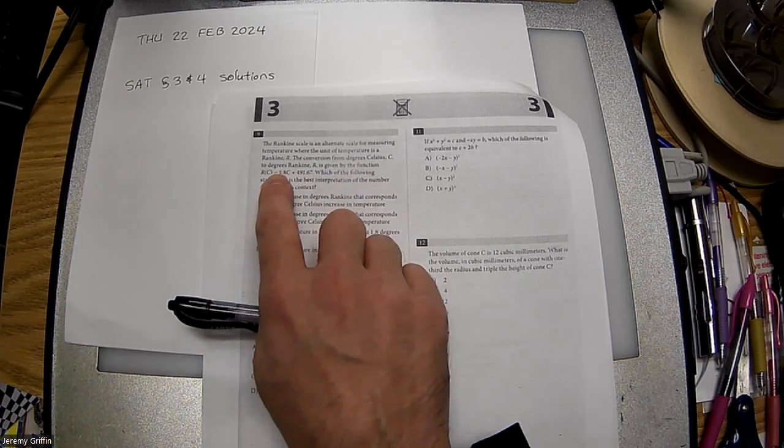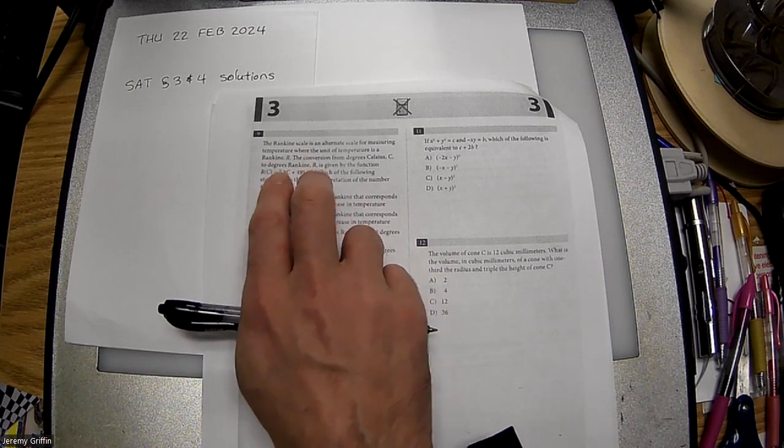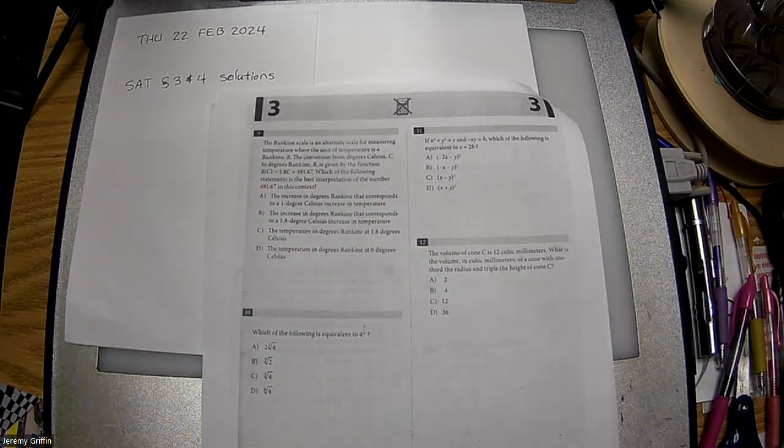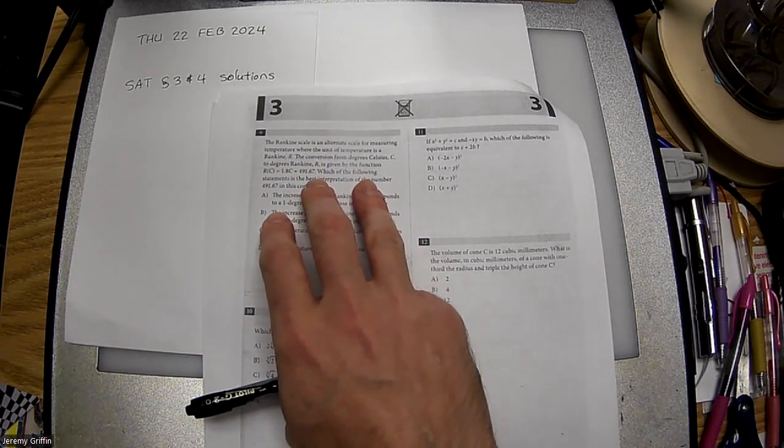Guys, 1.8. What is that as a fraction? Is that 9/5? 9/5, right? 18 over 10, 9/5, right? Which should look familiar because that's the translation from Celsius to Fahrenheit, right? I think this system is sort of an absolute scale, kind of like Kelvin was, except it's scaled according to Fahrenheit. I think that's what this is, right? That makes sense, right?